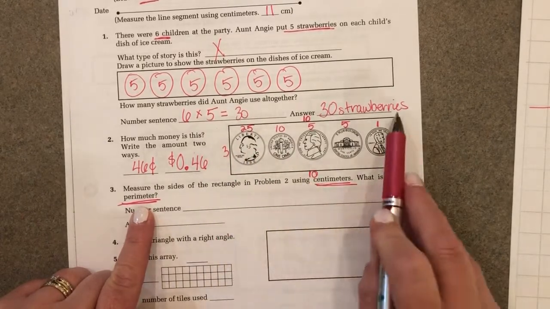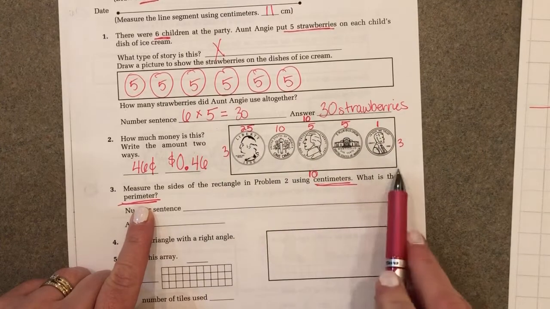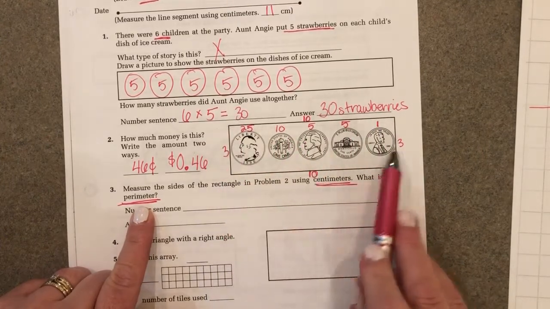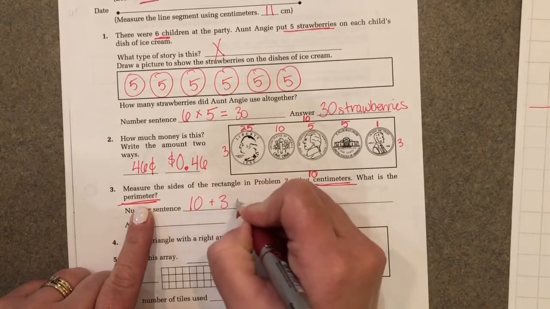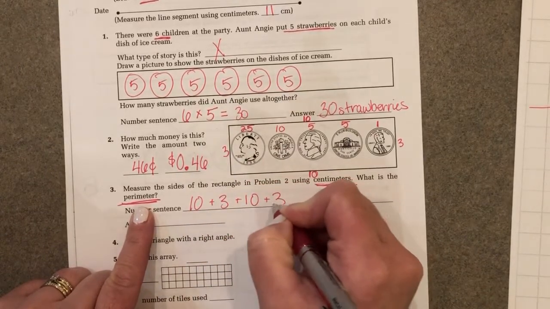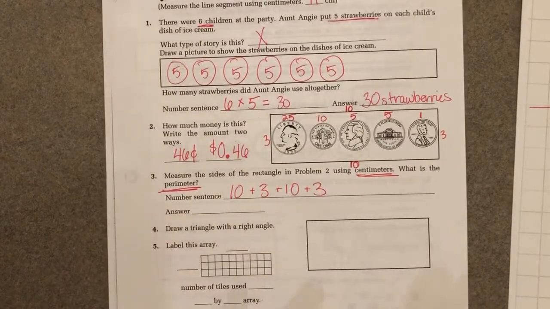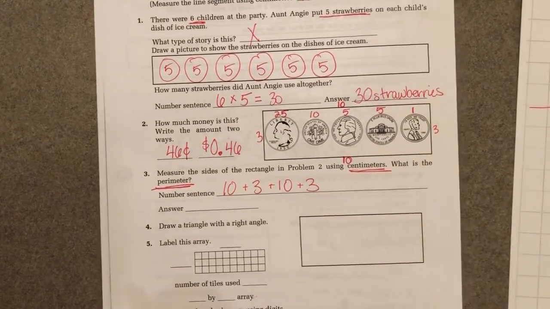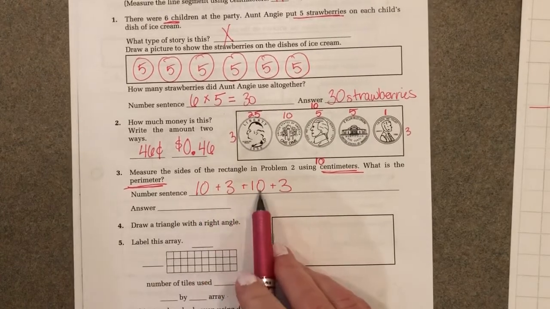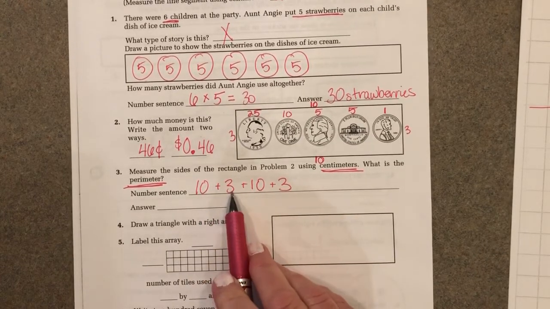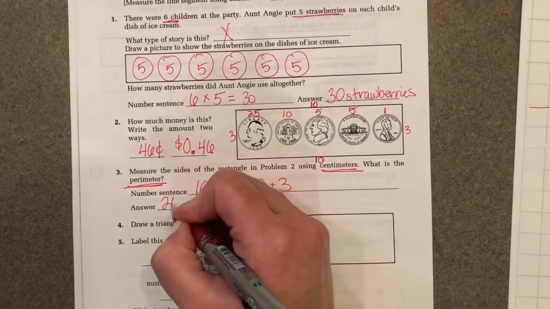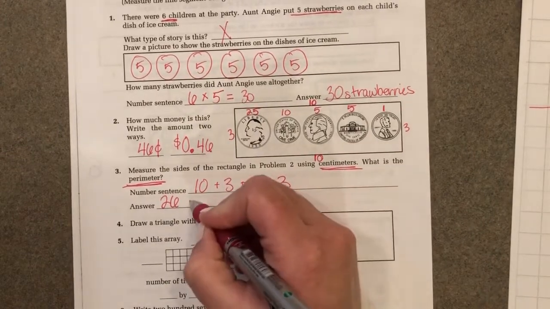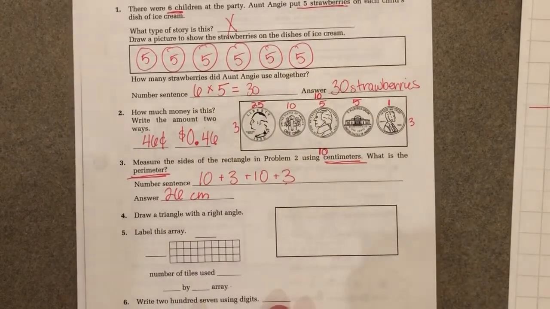So since my shape has 4 sides, I'm going to add up 4 numbers. 10 plus 3 plus 10 plus 3. Okay? And we're going to mark it centimeters when we're done. 10 plus 10 is 20, plus 3 is 23, plus 3 is 26. And we're going to mark it centimeters, or cm.